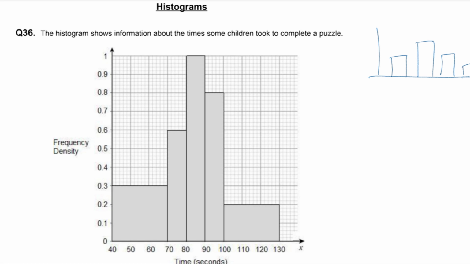Okay. Histograms are not bar charts for a number of reasons. Firstly, this is not frequency as it is on bar charts. It's frequency density. The other thing is there's no gap between the bars like you do have on bar charts. There's no gap because histograms are used for continuous data.